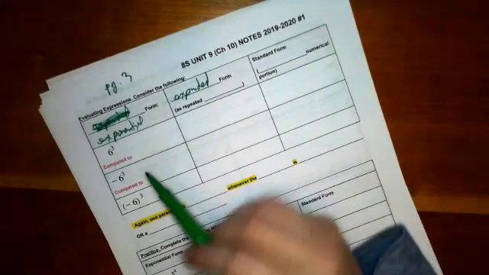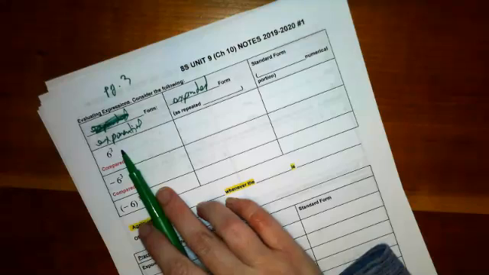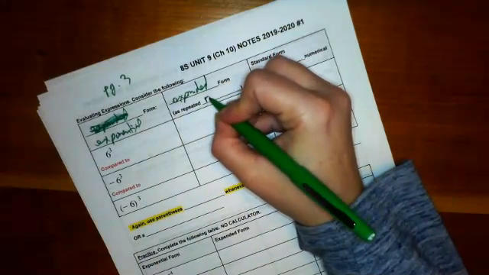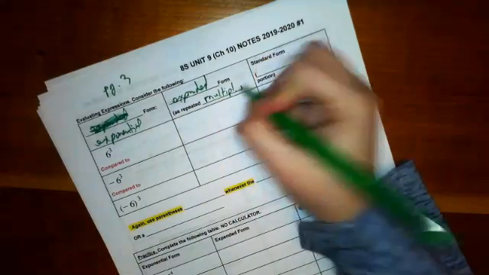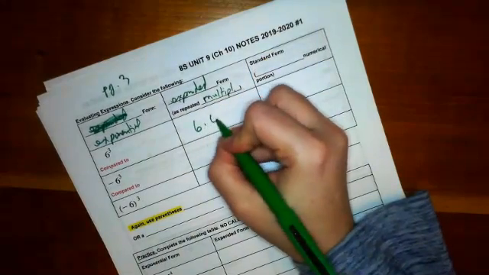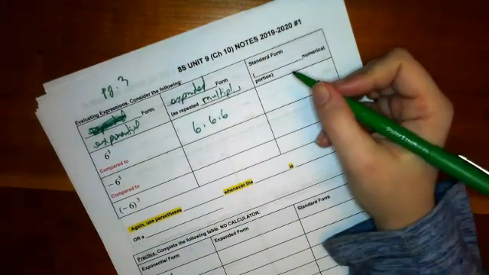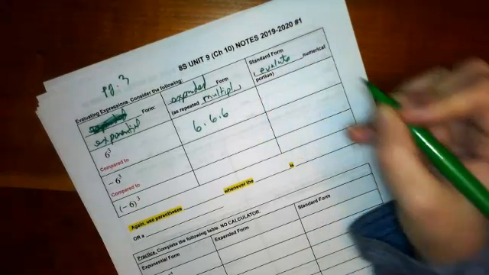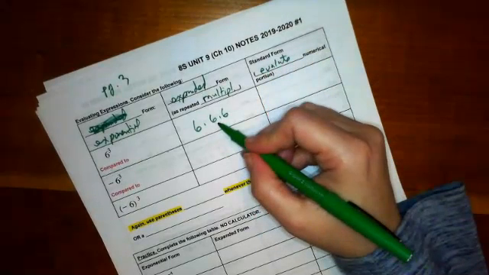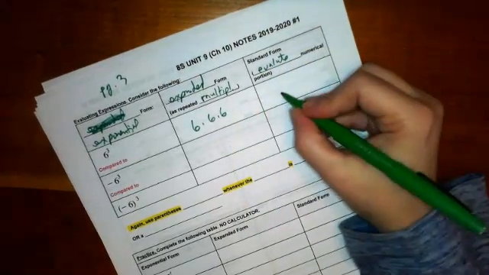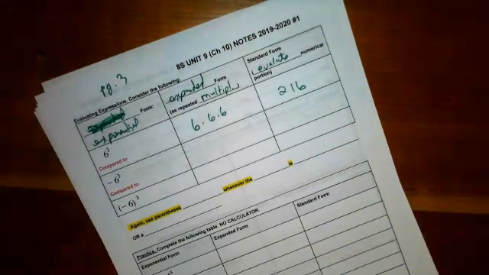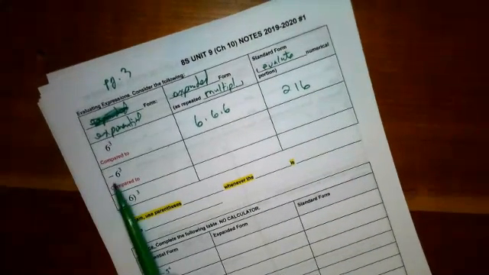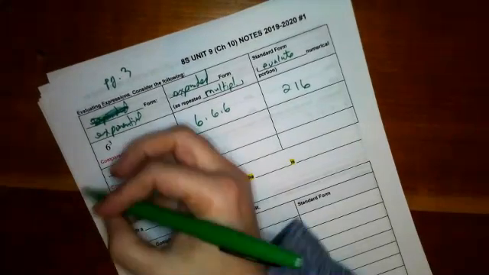So the exponential form, 6 to the third, for example. If I have it in expanded form, it's repeated multiplication, and that would be 6 times 6 times 6. And then in standard form, we actually evaluate the numerical portion. So 6 times 6 is 36. 36 times 6, 216, okay? That was a nice, easy one, right? Positive, no big deal.